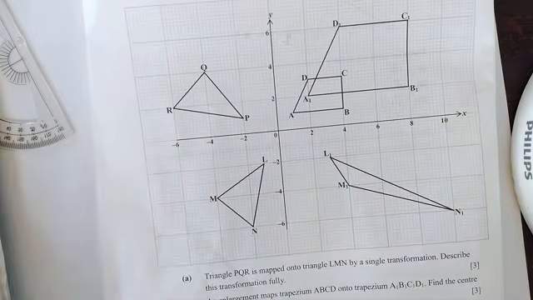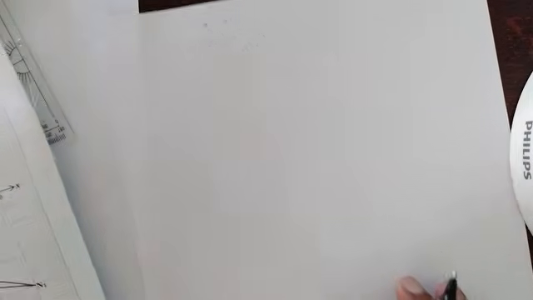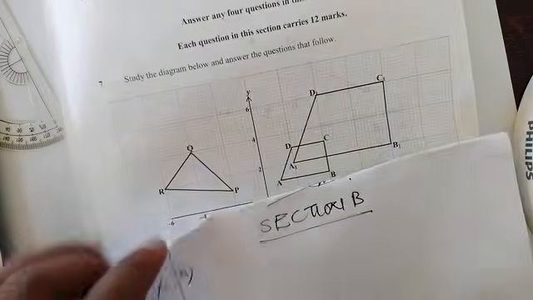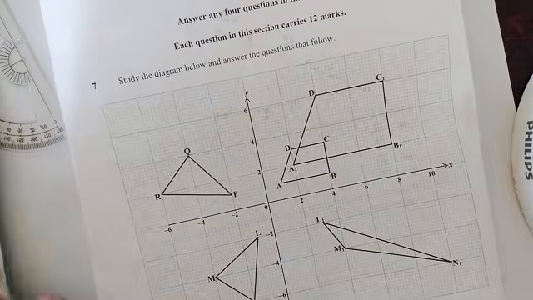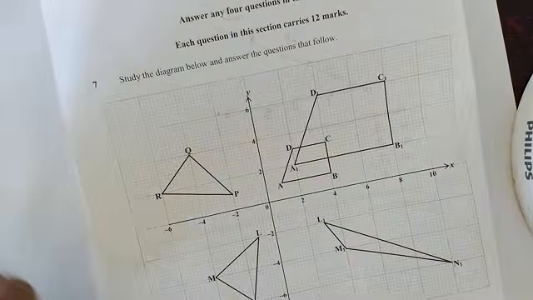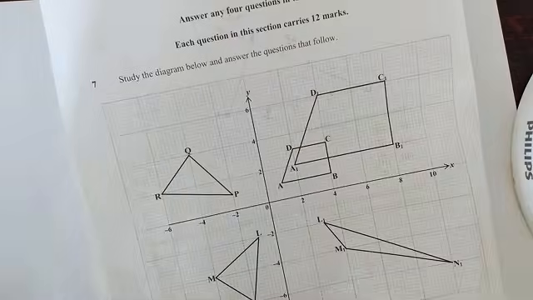Now, for us to describe fully a rotation, we need to give the angle of rotation as well as the center. Alright?